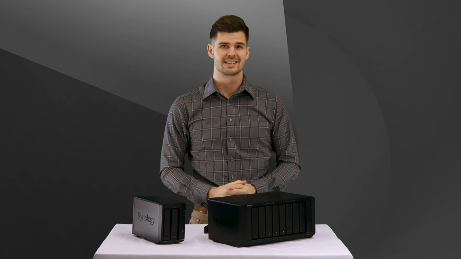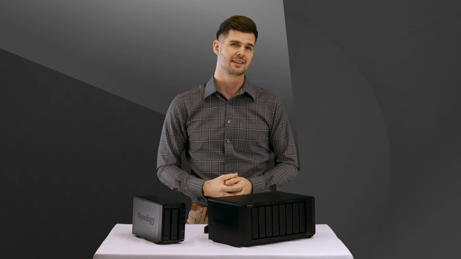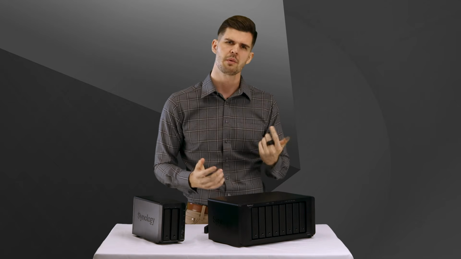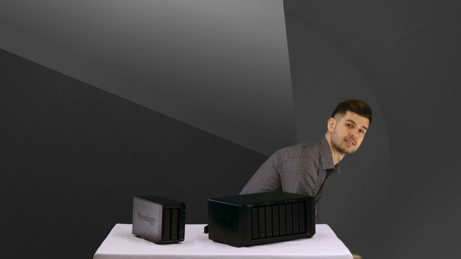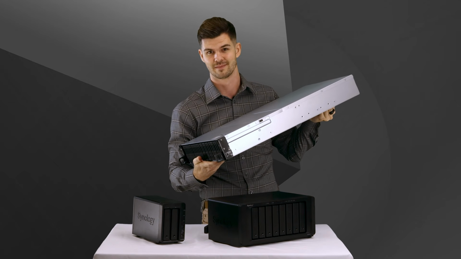Now Synology makes NASs of a lot of different sizes and shapes, and even some really big stuff. In fact, if you're a video production company and have an extra $30,000 lying around, you might want to consider one of our full flash arrays, which is loaded with SSDs and meant for a production environment.